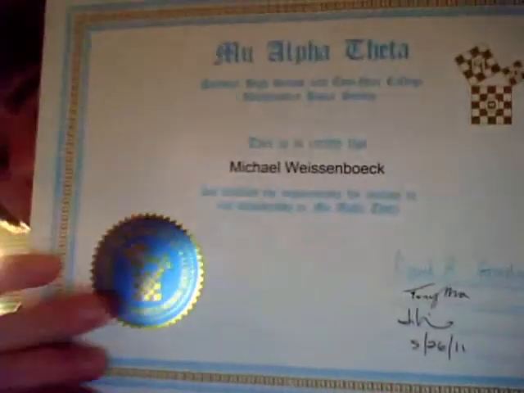Alright, so I had to find some proof. Let me see what I need. Okay, Mu Alpha Theta. This is my certificate from last year. The signature, Tony Ma, right here. I bet he uses that as his leadership thing.